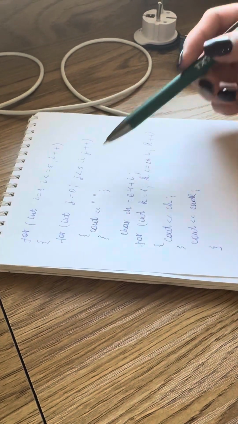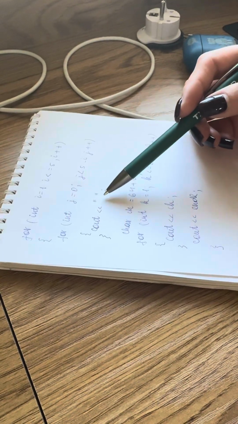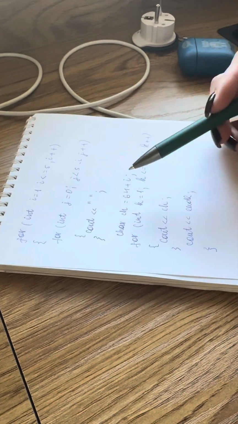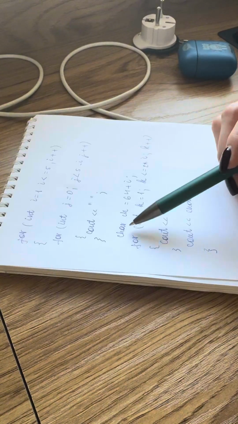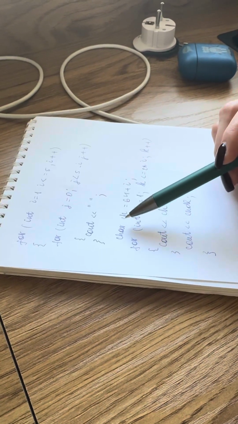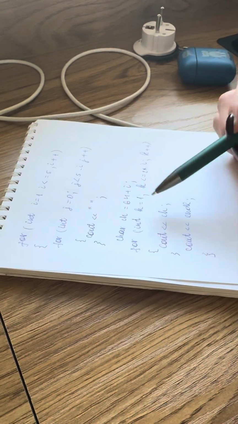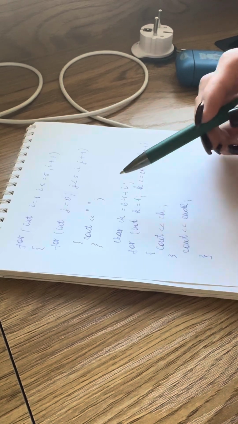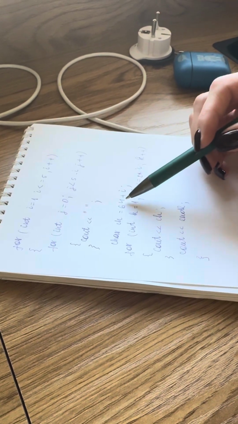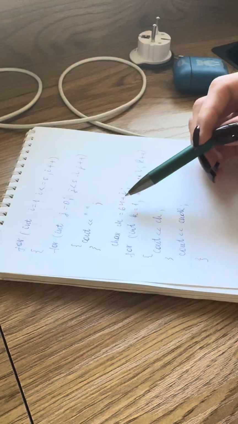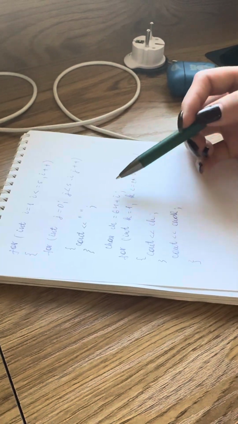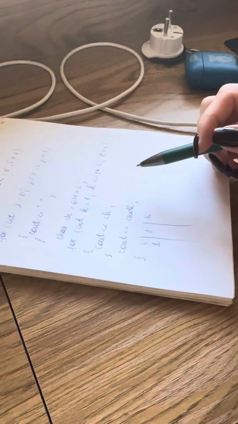At first j is going to represent the spaces, and next one I'm going to use a char because the computer is going to read just a char as a letter. We have 64 here because in ASCII code 64 represents an at sign.